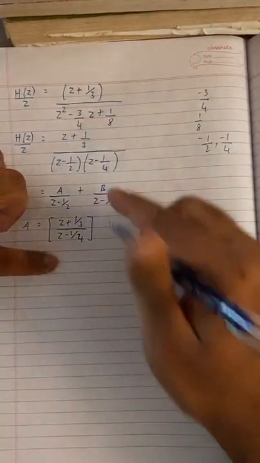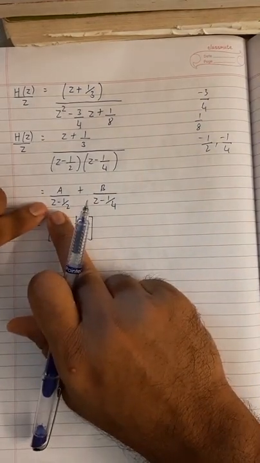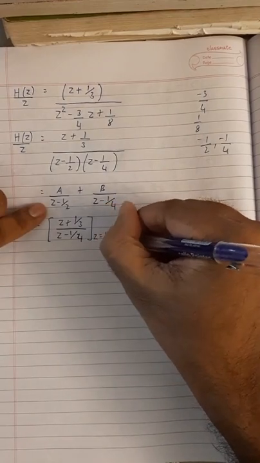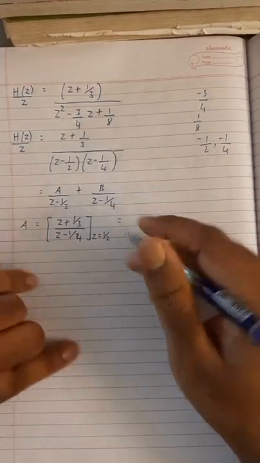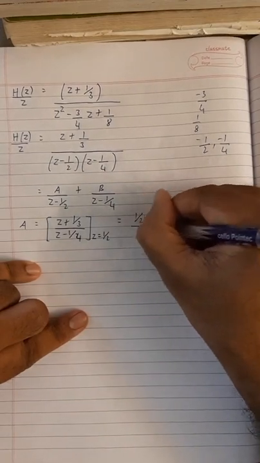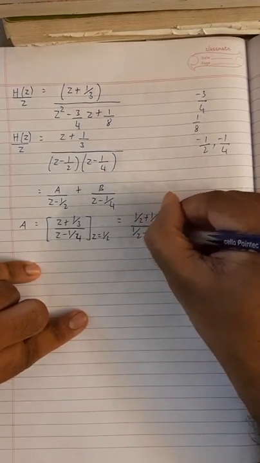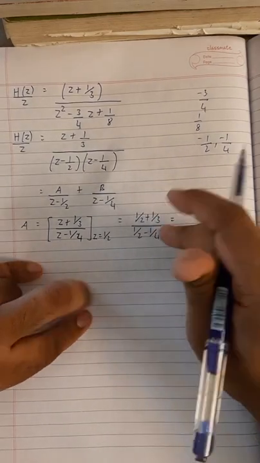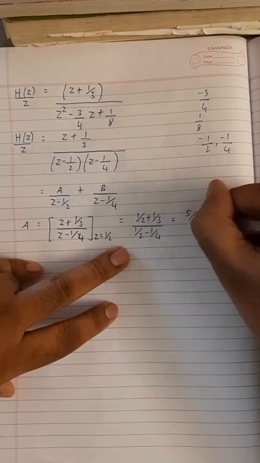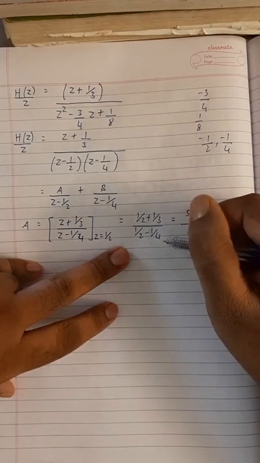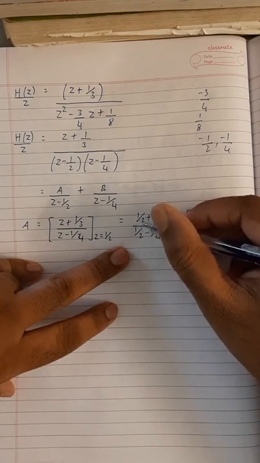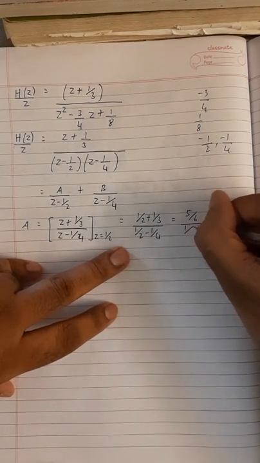Here z minus 1 by 2 is equal to 0, therefore z is equal to 1 by 2. So I'm going to substitute z is equal to 1 by 2 in this expression to find the value of a. It will become 1 by 2 plus 1 by 3, which is 5 by 6, by 1 by 2 minus 1 by 4, which is 1 by 4.